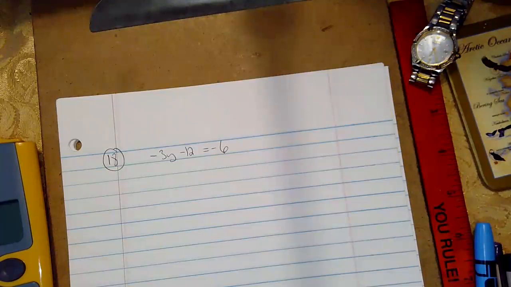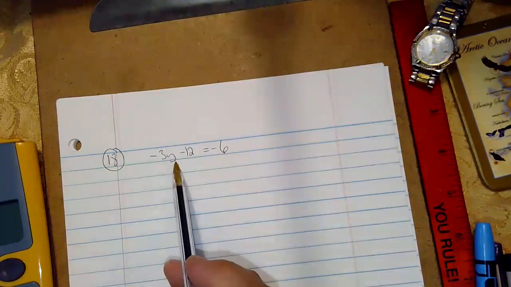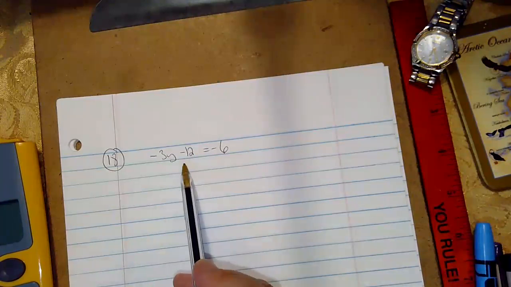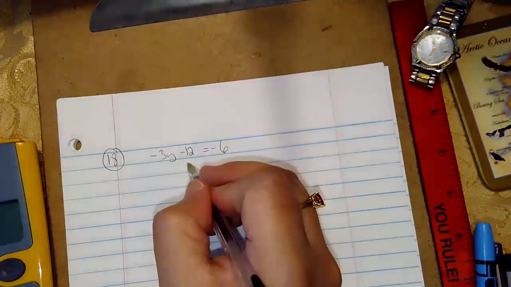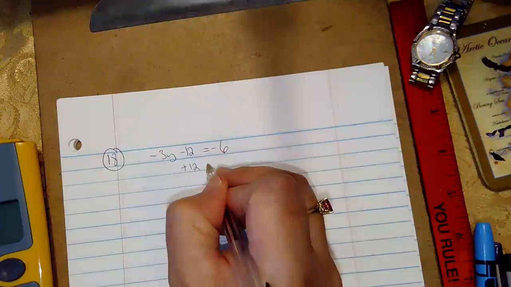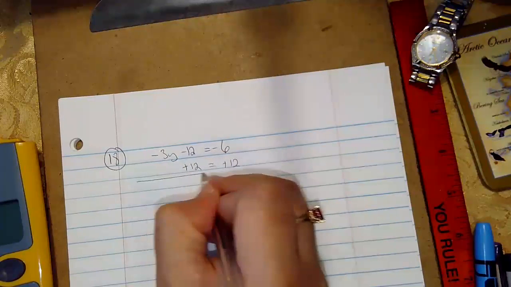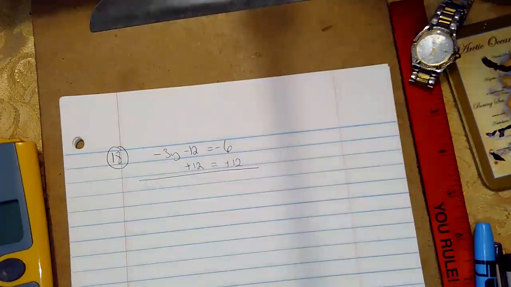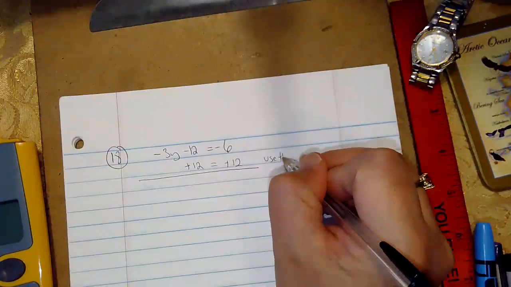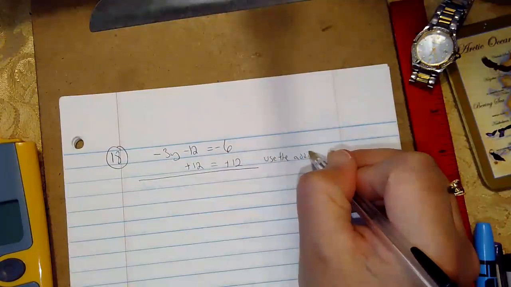So that means you want to isolate this variable y, and you want to move this term. So the opposite of a -12 is a +12. So I'm going to move this term over here by adding its opposite. So that's what they say, using the addition property of equality.